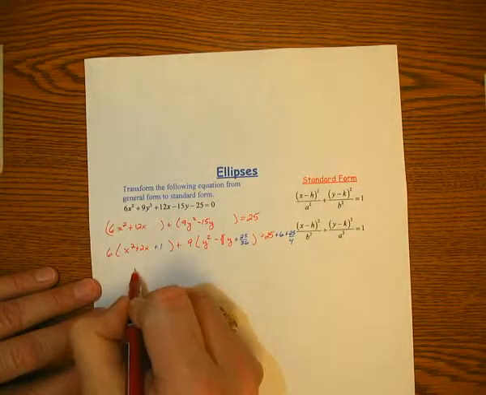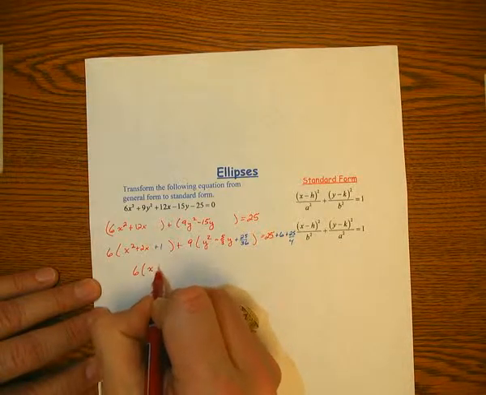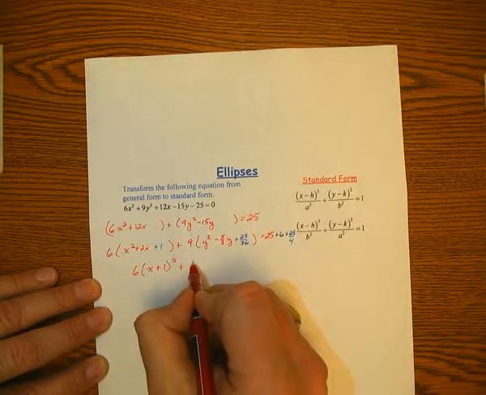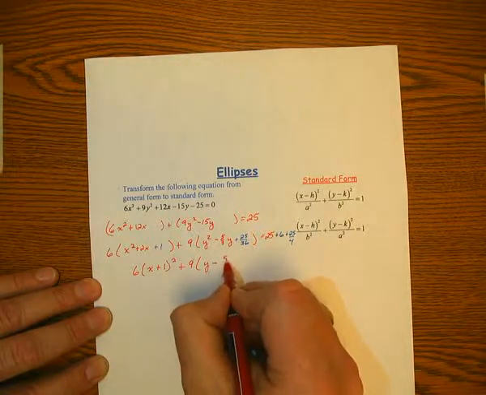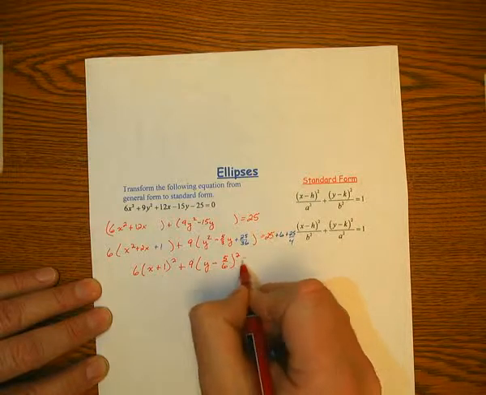All right, so now writing this out, we get 6 multiplied by x plus 1 squared plus 9 times y minus 5/6 squared.